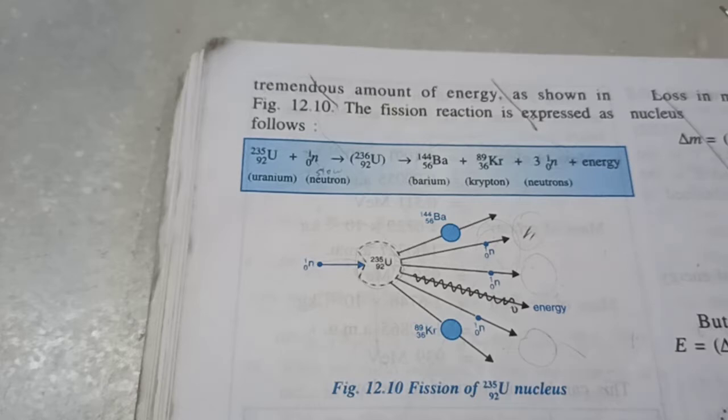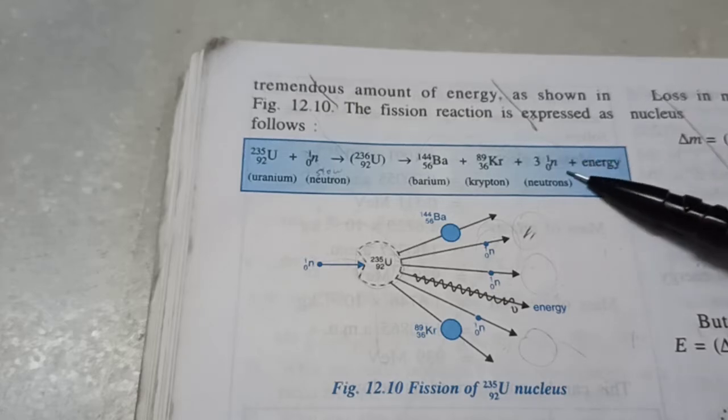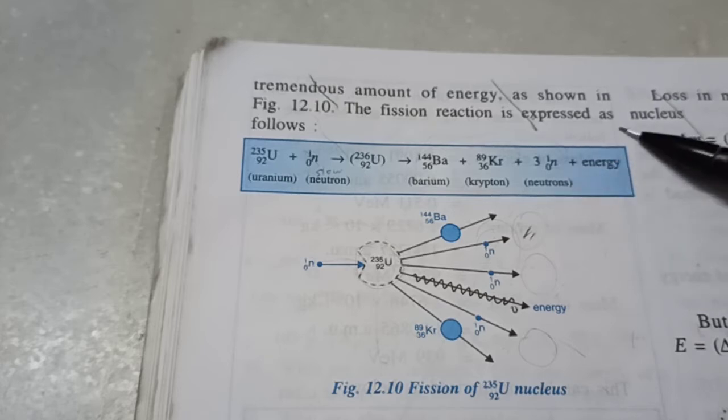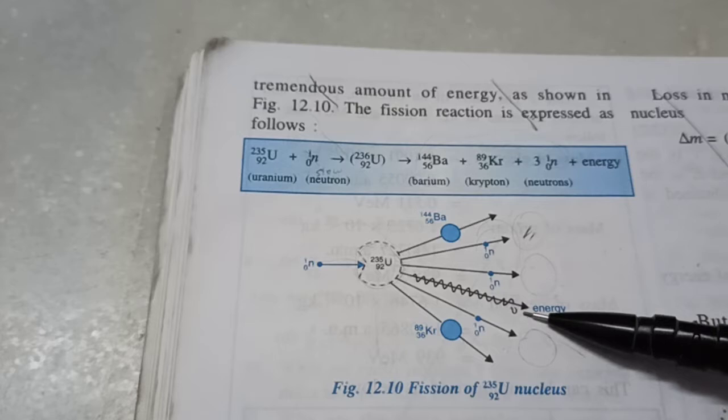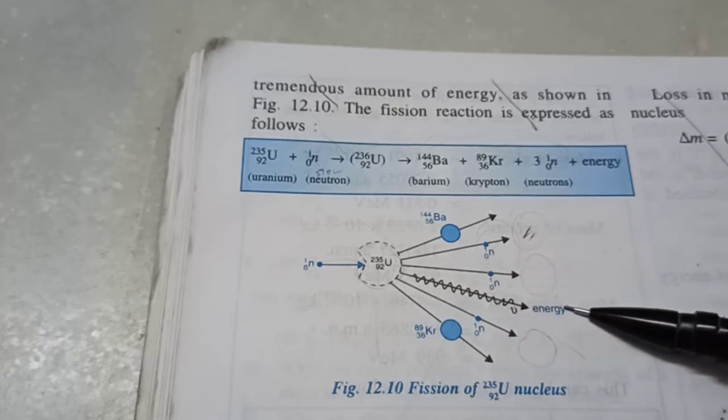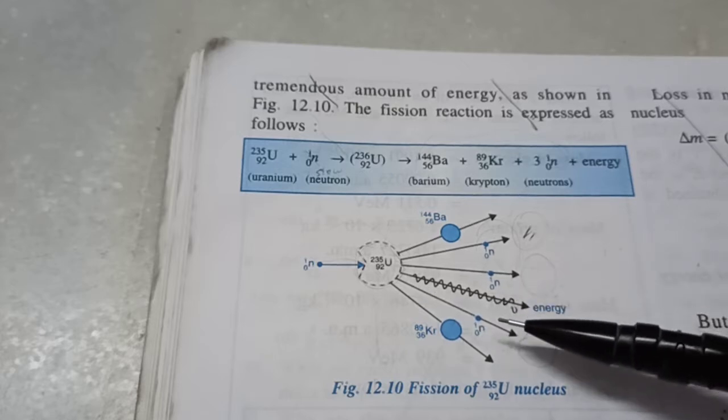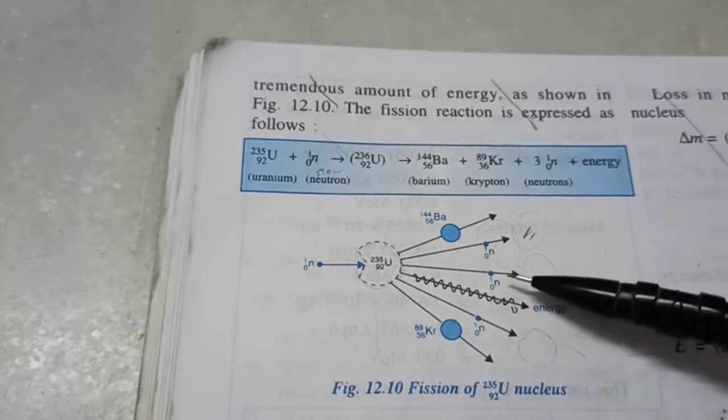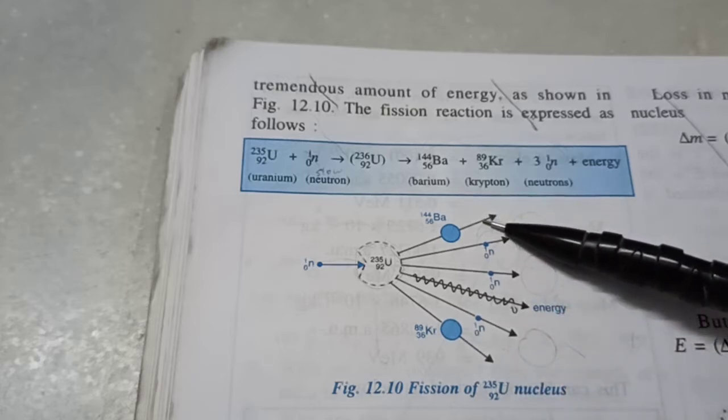So the mass number and atomic number is preserved here, and yet when you actually weigh them, there is a slight loss in mass, but even that slight loss in mass is sufficient to generate a lot of energy in the form of electromagnetic waves, as well as in the form of the kinetic energy of these particles.